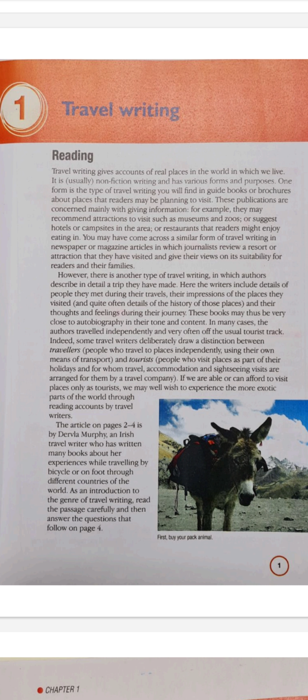In many cases, the authors traveled independently by themselves and very often off the usual tourist track. So they don't visit the places that most people visit. They try to visit different places. Okay? Indeed, some travel writers deliberately, which means on purpose, draw a distinction. They make a difference between travelers, who are people who travel to places independently using their own means of transport, and tourists, who are people who visit places as part of their holidays and for whom travel, accommodation, which is the place where they stay, and sightseeing visits are arranged for them by a travel company. So these sort of writers usually differentiate between travelers, who are people who travel on their own, using their own means of transport, and tourists.